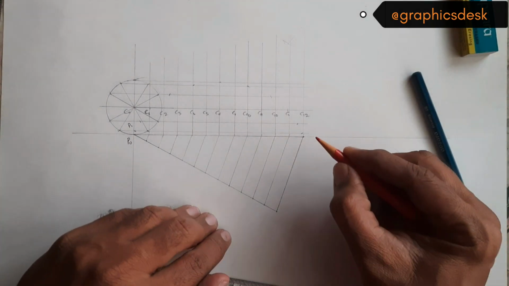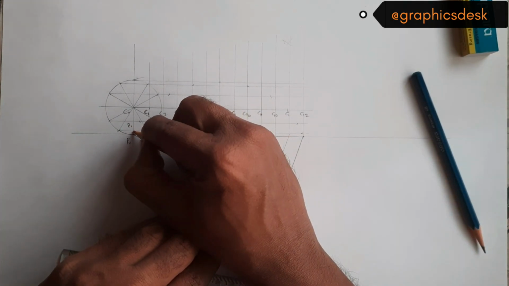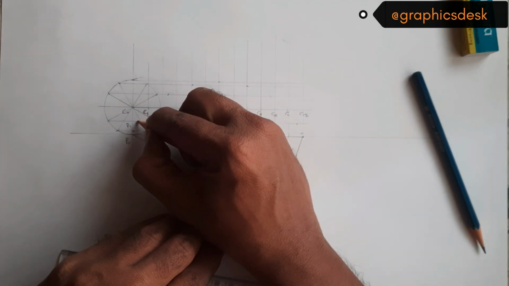So let me use a red pencil to highlight these points which I've already located.